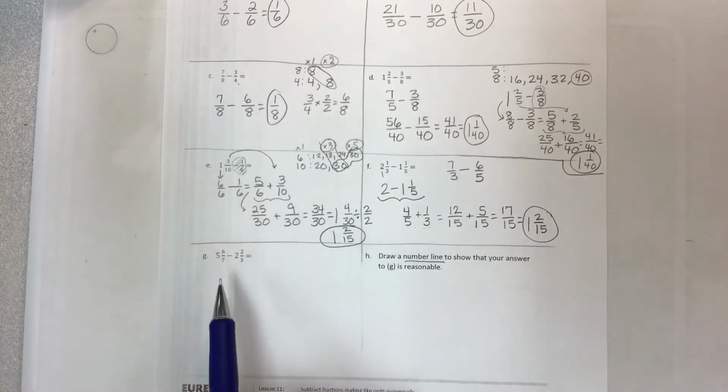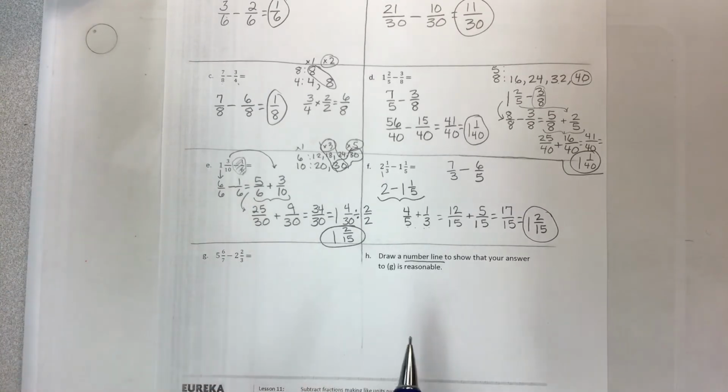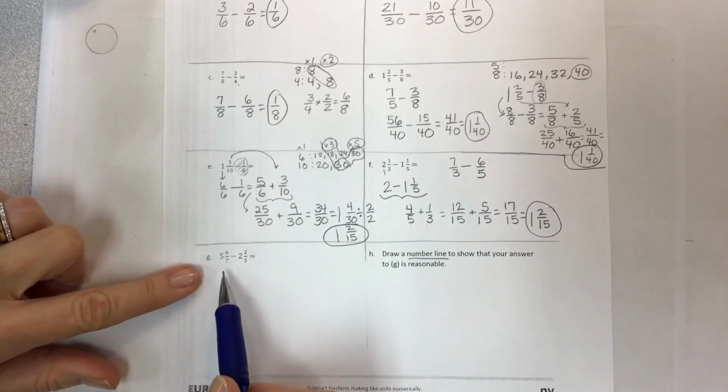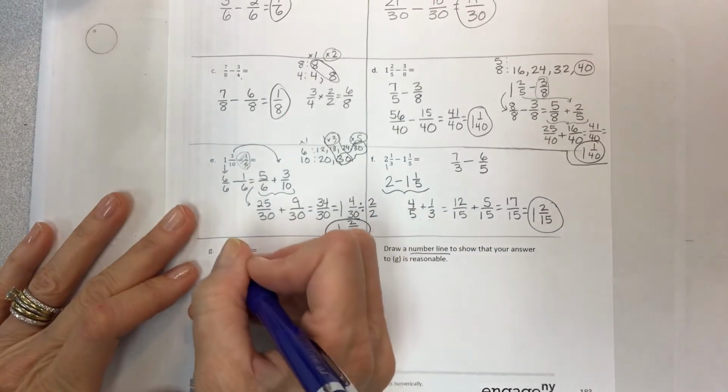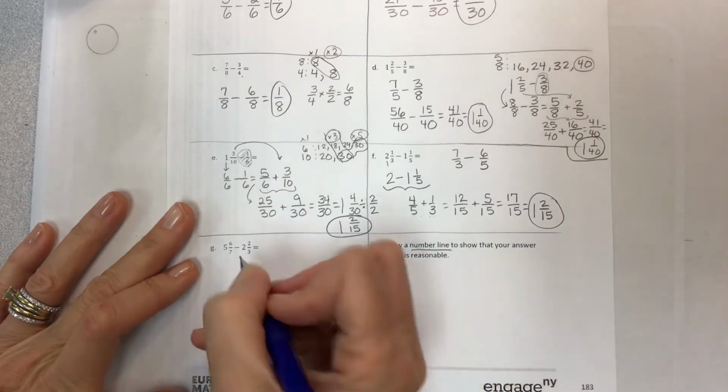Next and final one on this video, we're just going to finish out the front, and then I'll do a separate video for the back. 5 6/7 minus 2 2/3. So let's take a look at this like we did with our practice problems.